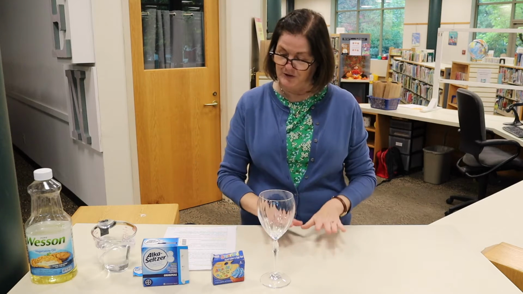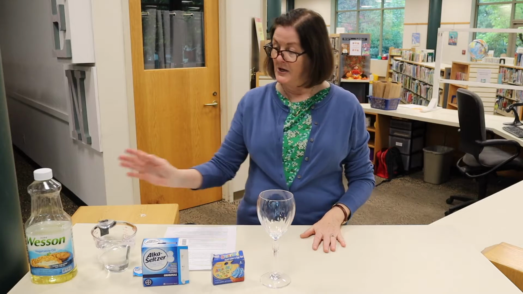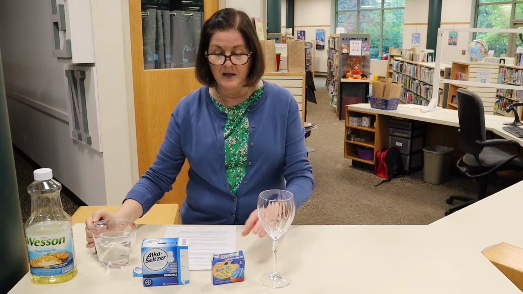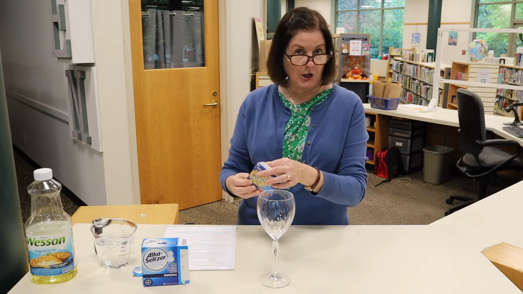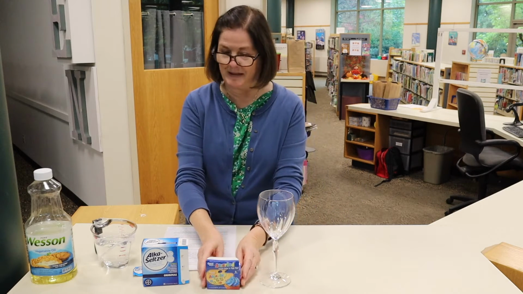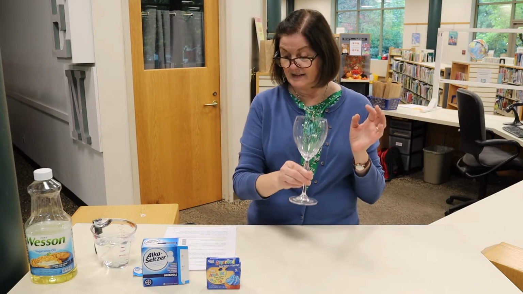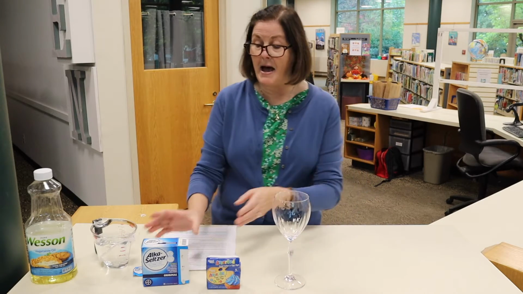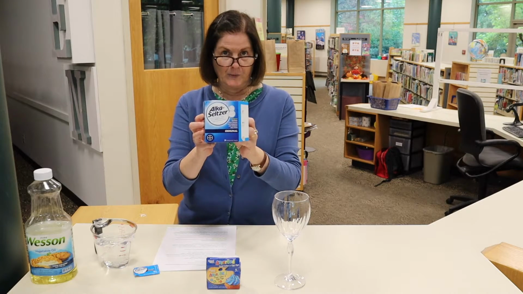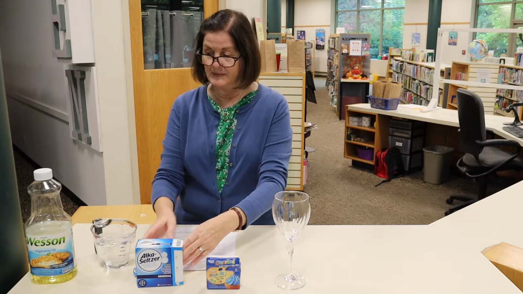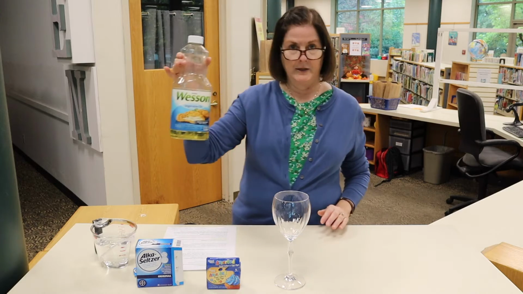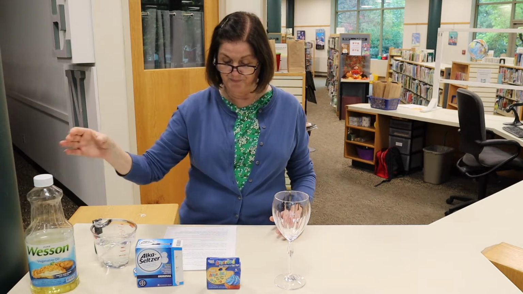Here is what you need for your science experiment today. You're going to need some water, some food coloring. The darker the better, so you can see our bubbling blobs. You're going to need a glass, some effervescent tablets. The most popular that we know is Alka-Seltzer. And you're also going to need some oil. Today I have vegetable oil, but you could use other kinds of oil as well.